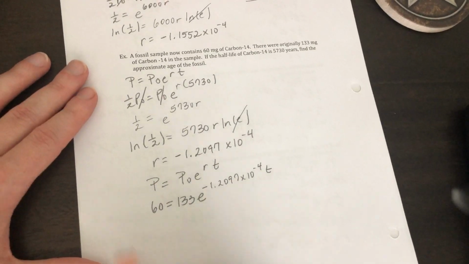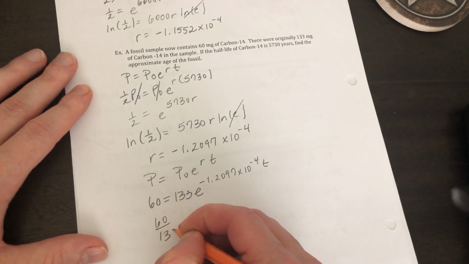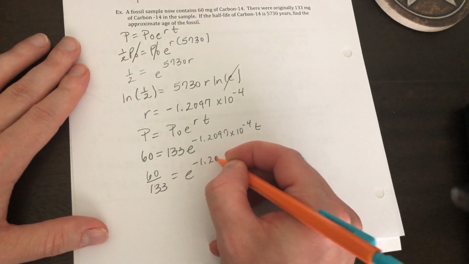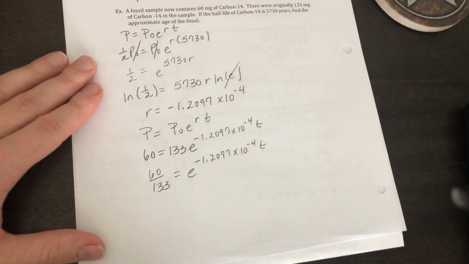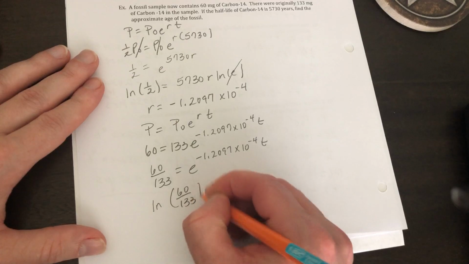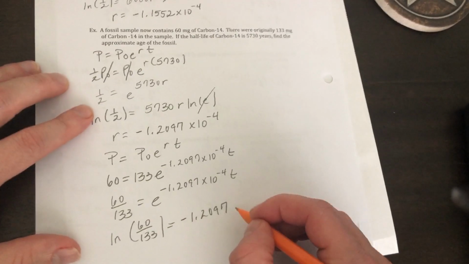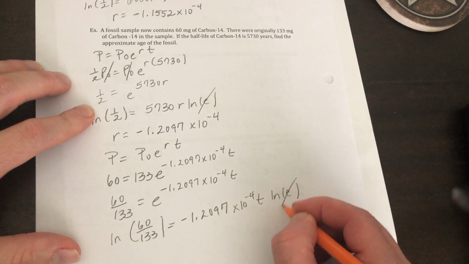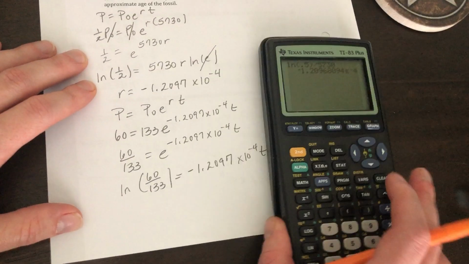So when we're solving this, we're going to divide by 133 first. Okay, and then we're going to natural log both sides. We bring the exponent in front, and we natural log the base. Natural log of e is 1. So we're just going to divide.